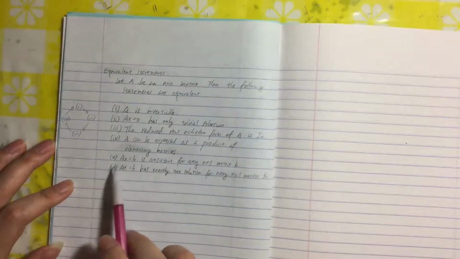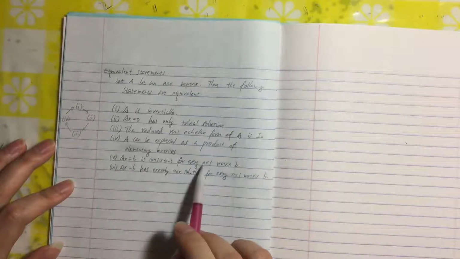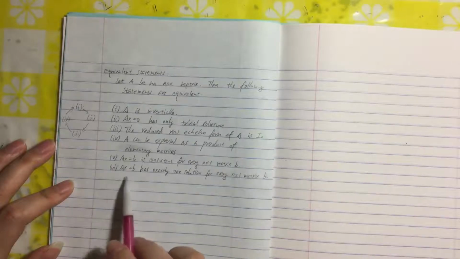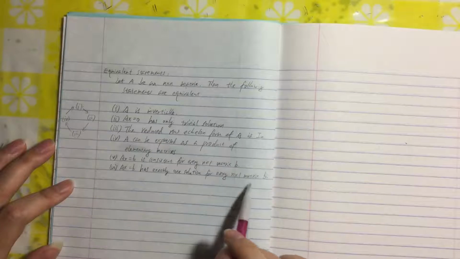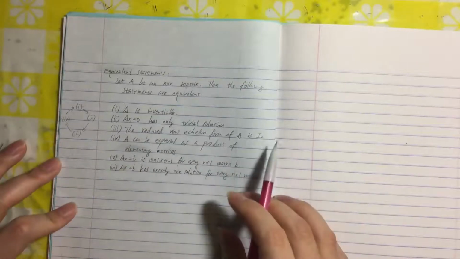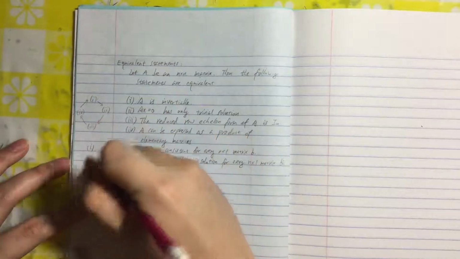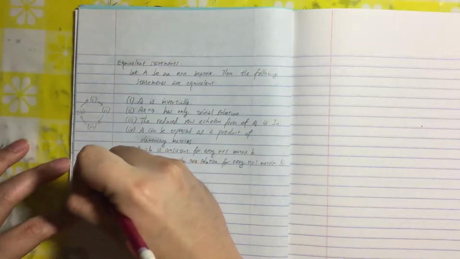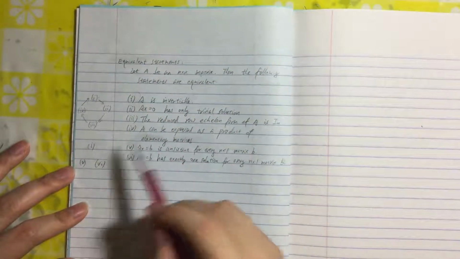Statement 5 says, the system of equations AS equal to B is consistent for every n by 1 matrix B. And statement 6 says, the system of equations AS equal to B has exactly one solution for every n by 1 matrix B. Today I'll prove statements 1, 5, and 6 are equivalent.